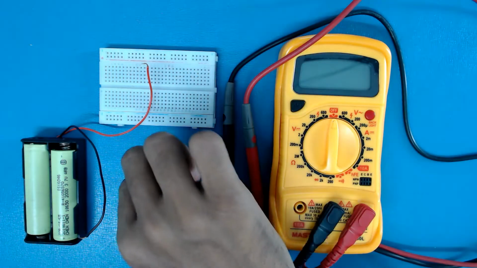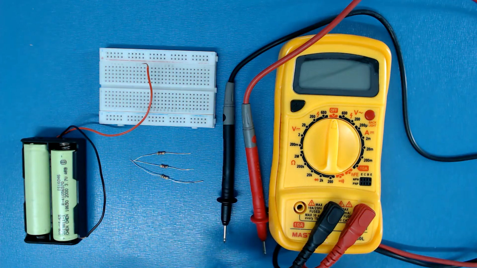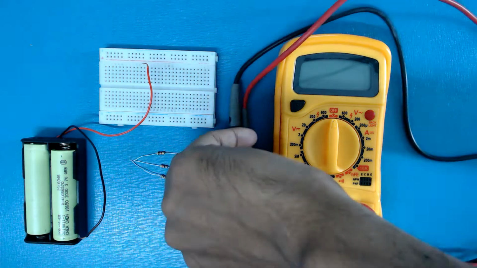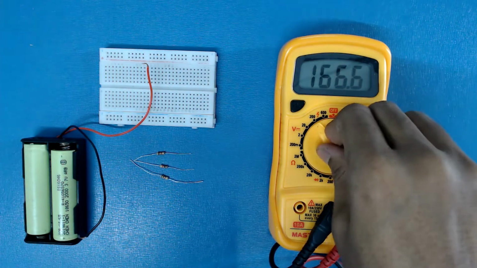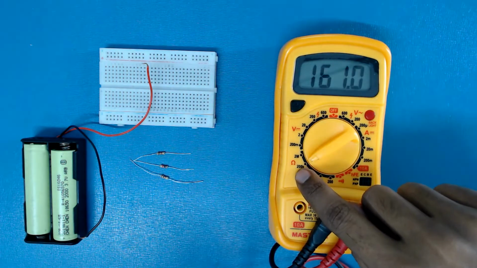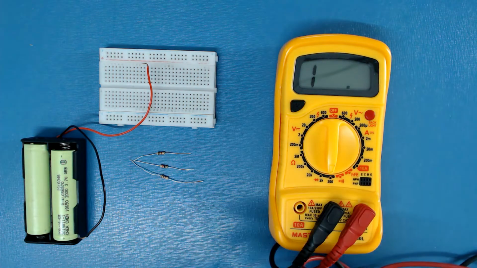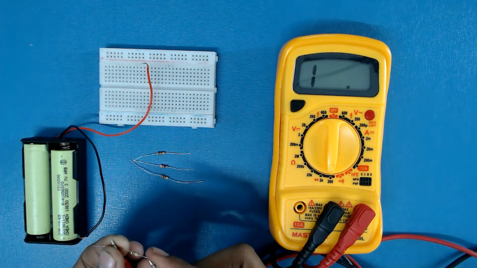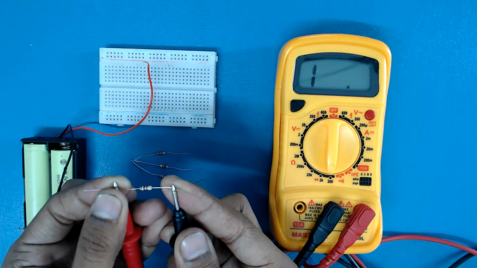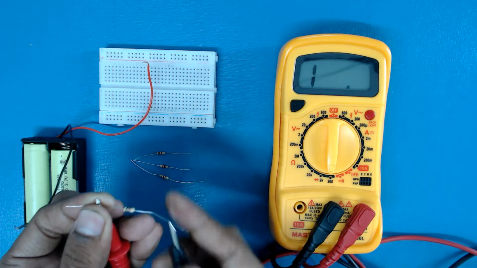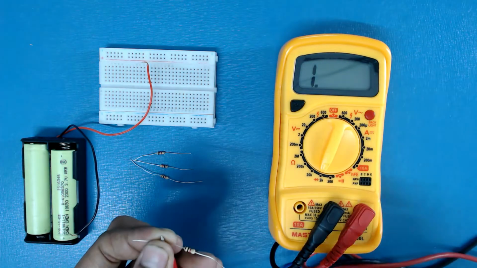First, let's start by measuring the values of our resistors. As I have told you, each of the resistors is of the same value. So let's see what the value of a single resistor is. For that I have to turn the multimeter on and set it to the resistance section. Let's start from the lowest one, 200. If I check it, you can see it is showing 1. That means it is over the maximum, more than the value it can currently show. So I have to switch it to a larger range.